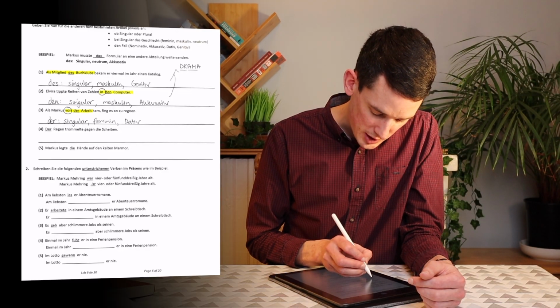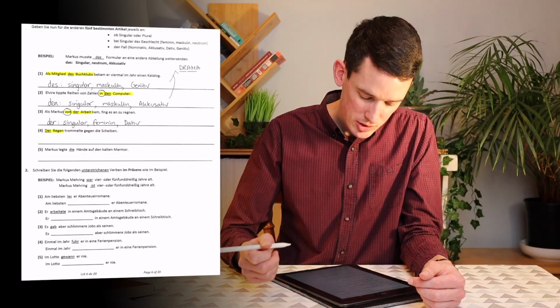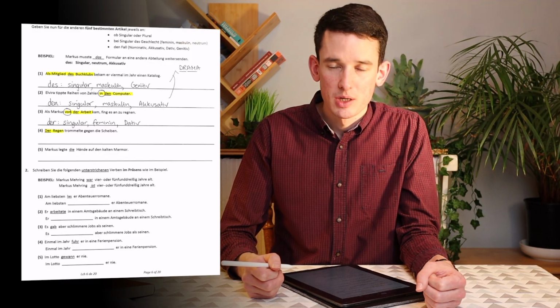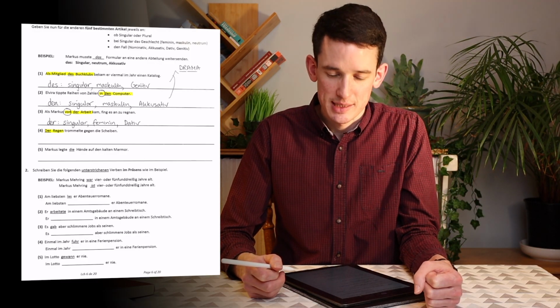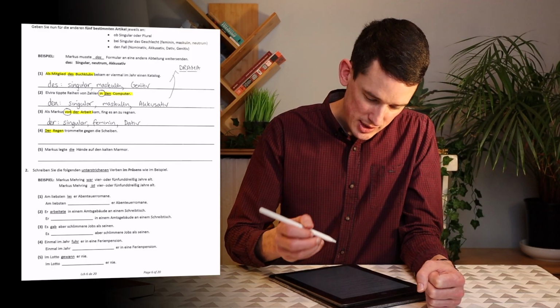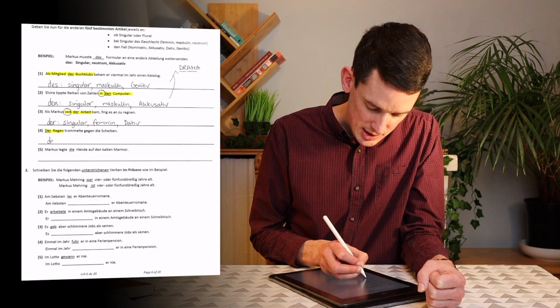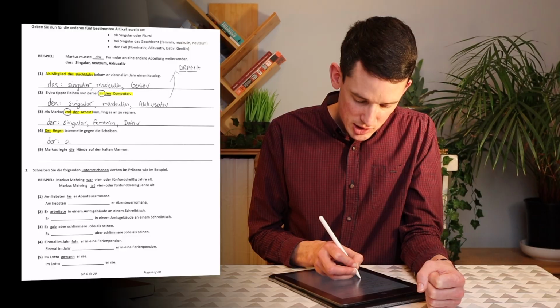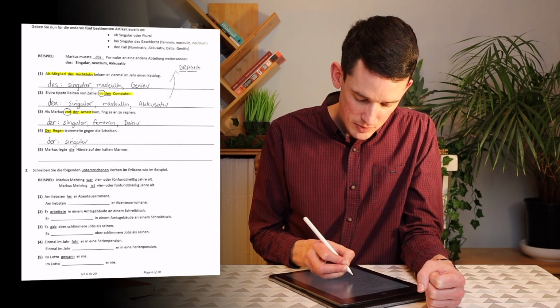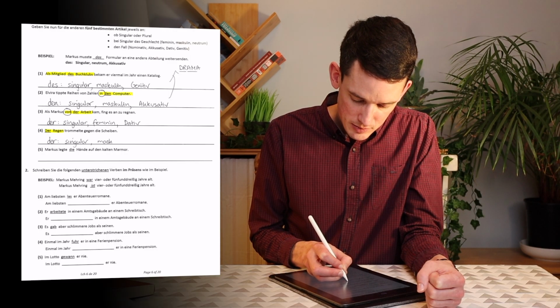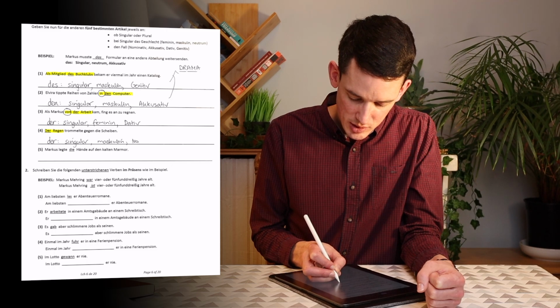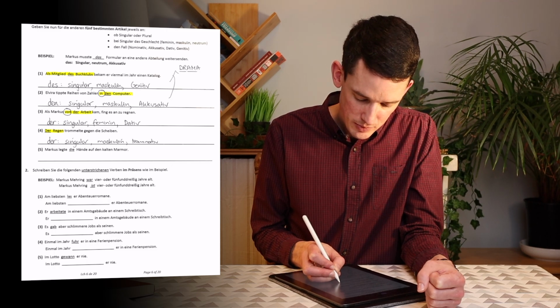Finally, number 4, so der Regen trommelte gegen die Scheiben. So the rain drums against the window panes. Here, this is quite simple. Rain is at the start of the sentence. It's doing the action, so it's singular, masculine, and it's nominative because it's doing the action here.